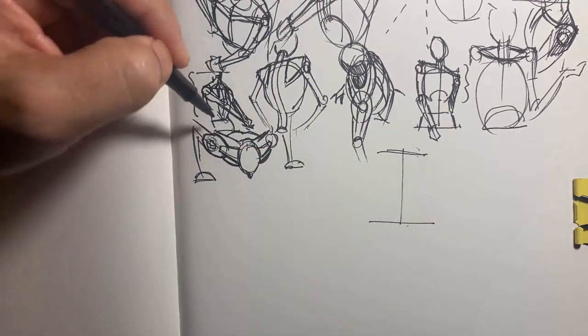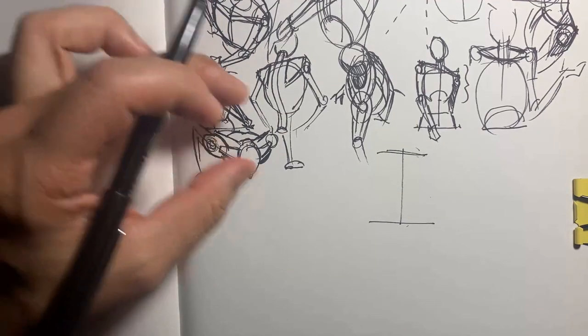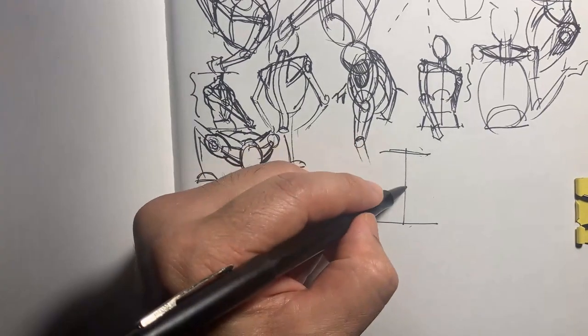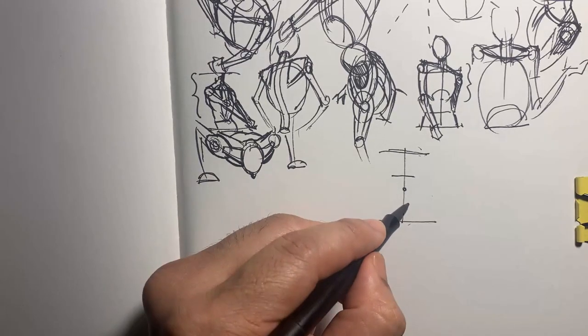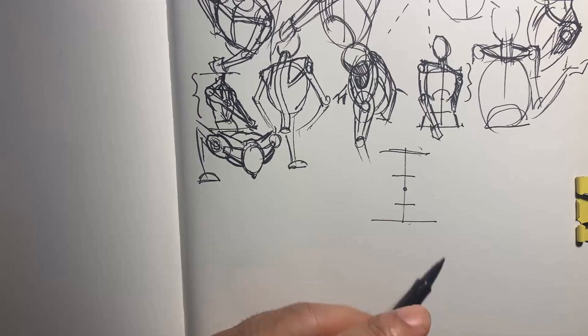So that's how I do the proportion. It's like you're making a grid. It's like you're saying that that's that. And then from there, we already know, for example, the rib cage, the hip, or the pelvis.